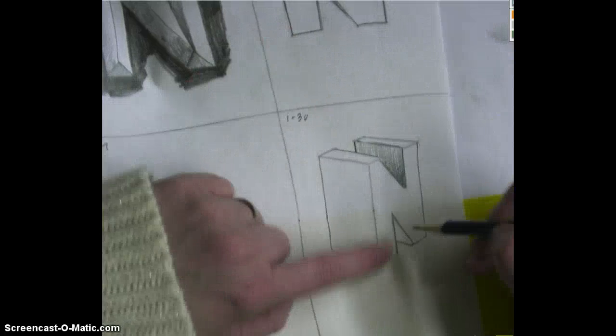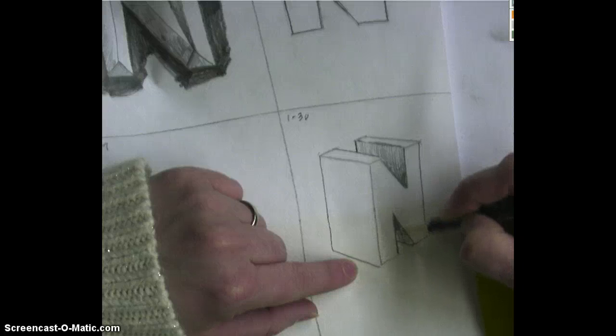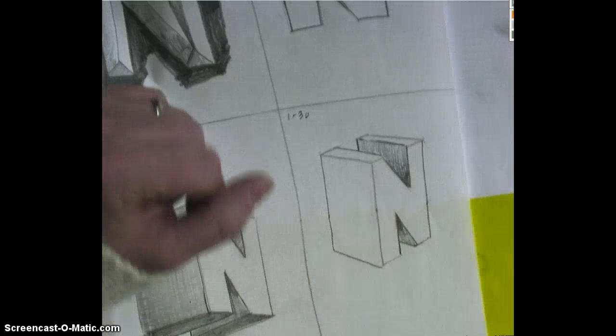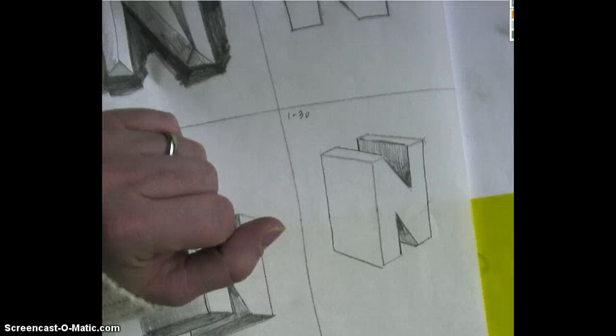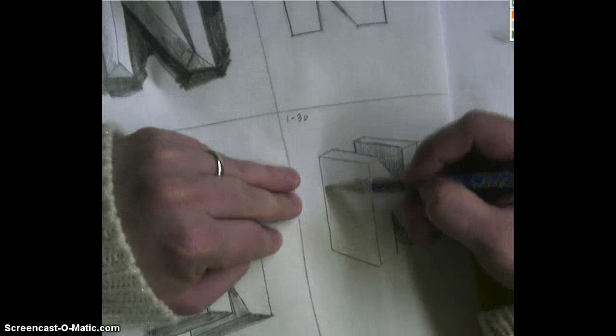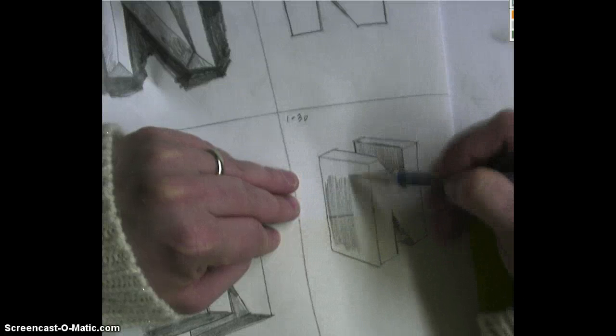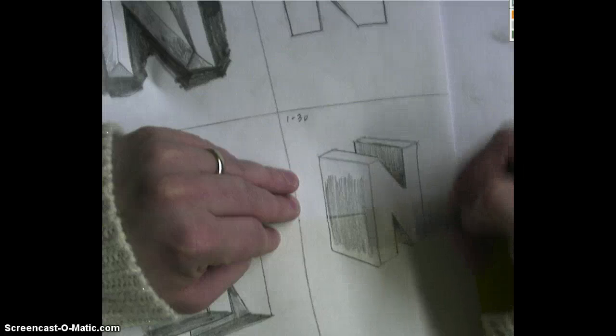You're going to do the same thing inside here, except you're going to make it dark here and then move down and lighten it as you go. Now the left side right here is going to get some shadow, but this is going to be a solid shading, so there's no big deal.